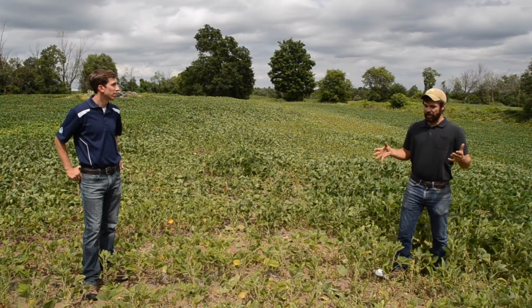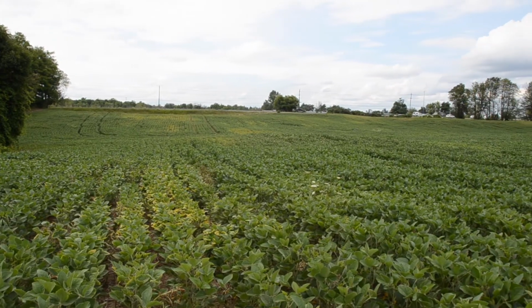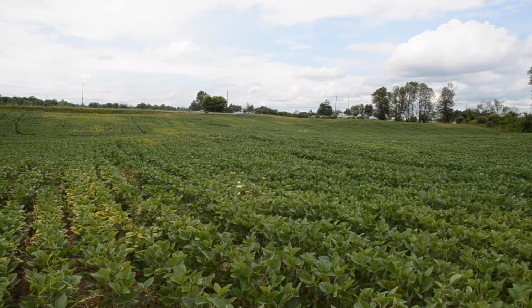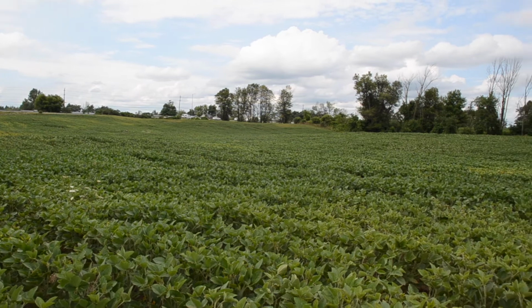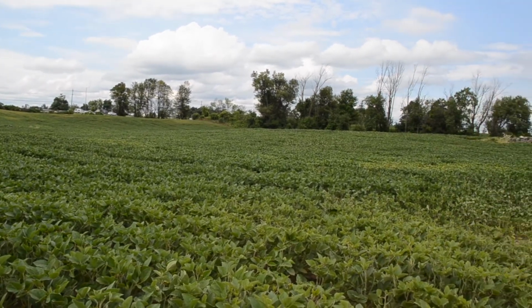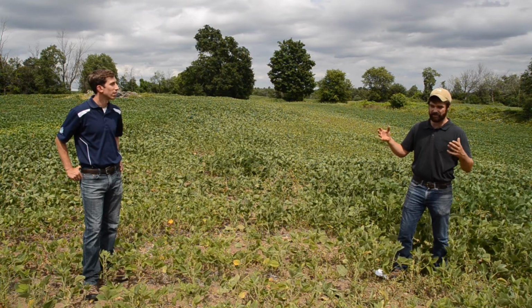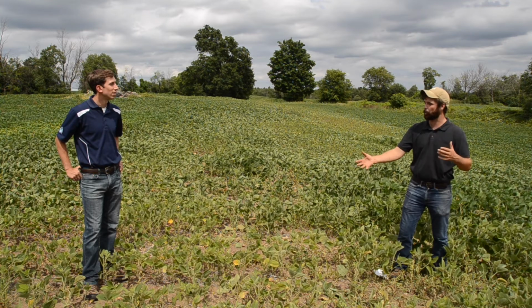So Jake, we're standing here in a field with a fair bit of topography variability just outside of Guelph. Obviously when we visually look across it, we can see big differences in growth, tops of knolls versus lower areas. What drives the differences in growth on top versus lower spots of knolls?